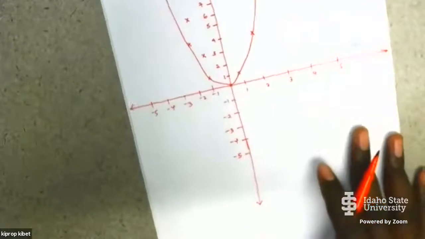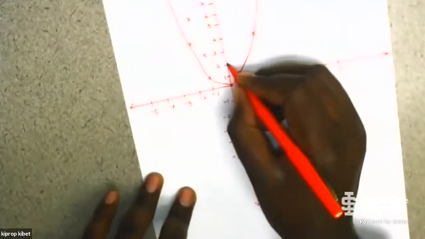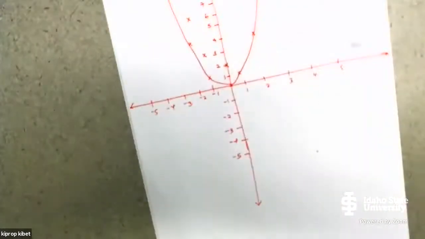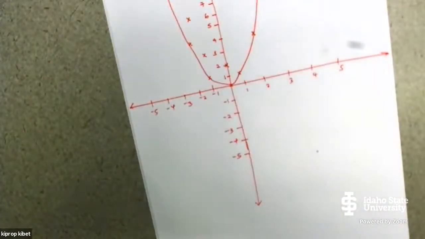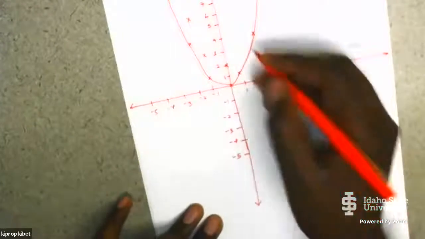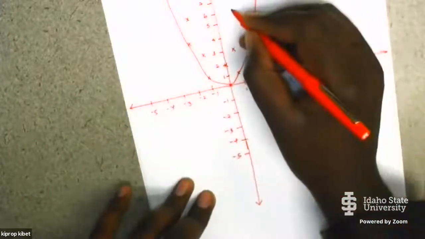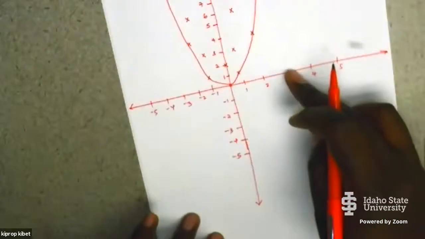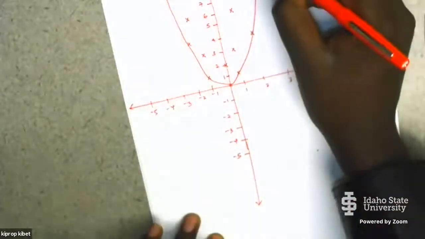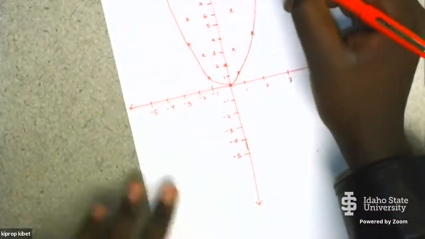And then 0 and 2. 0 and 2 is here. Okay. And then it comes to 1 and 3. 1 and 3 is here. And then it goes to 2 and 6. 2 and 6 is somewhere there. And then finally 3 and 11. 3 and 11 is somewhere there.